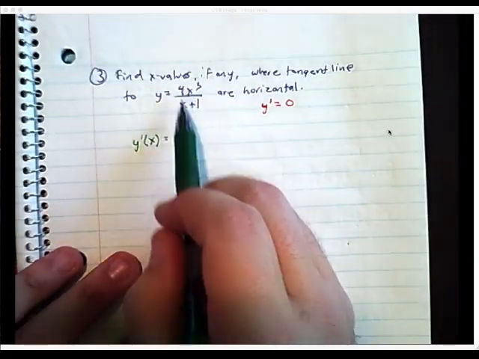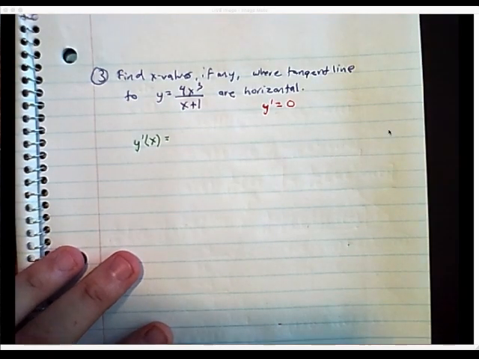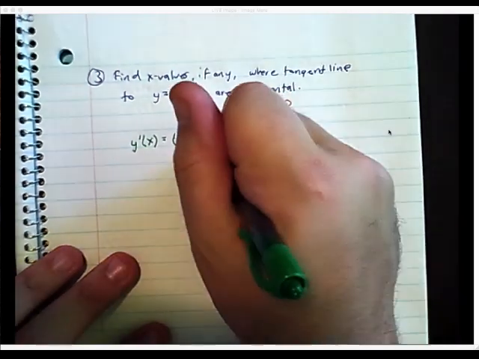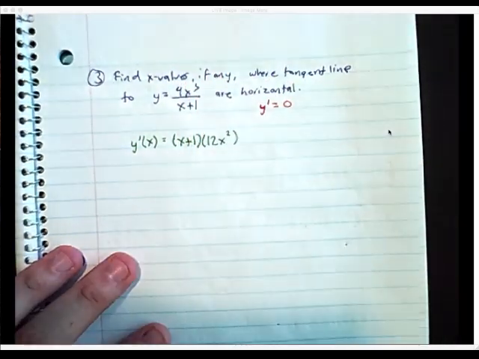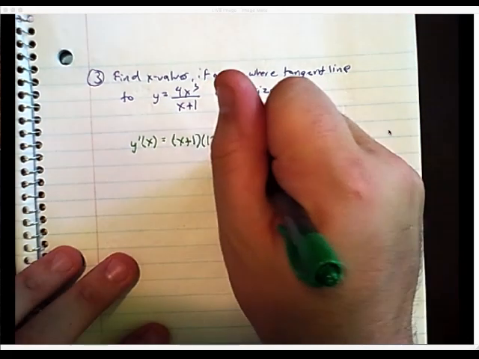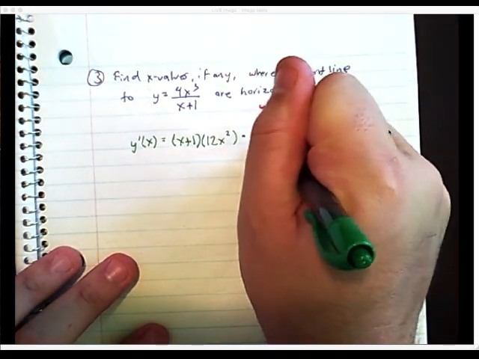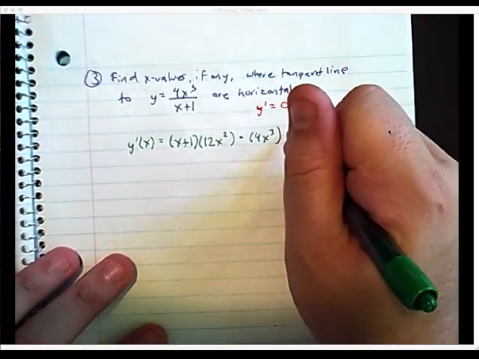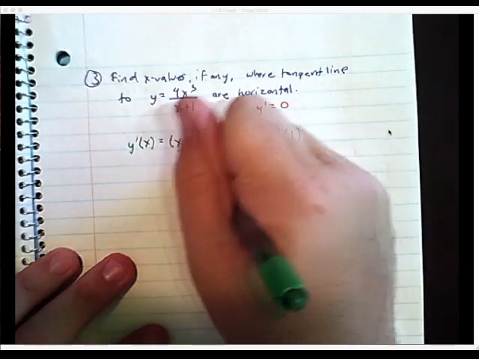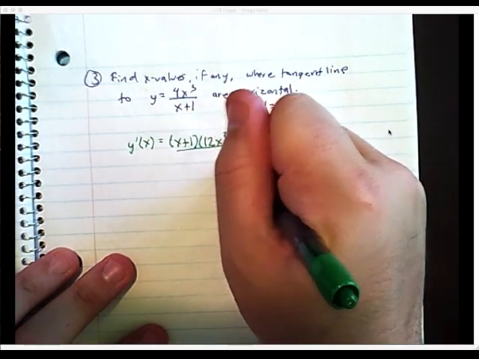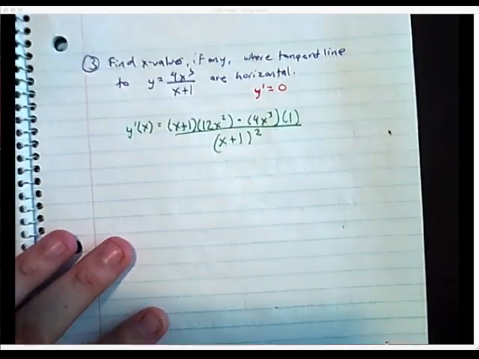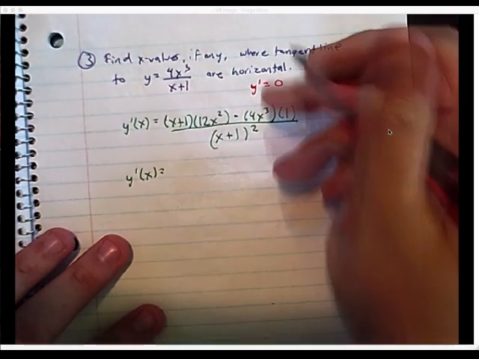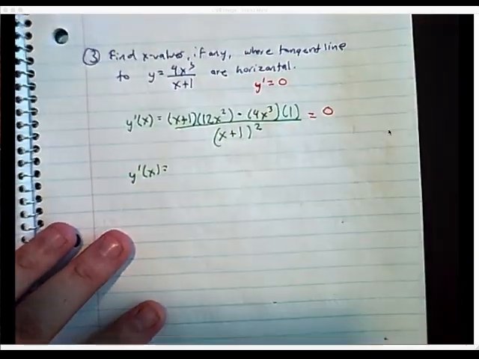Well, what is y? y is a quotient, so I have to use the quotient rule. Low, d high, the derivative of 4x cubed is 12x squared, minus high, derivative of the low. The derivative of the low is simply 1, all over low squared. And I want to figure out, at what values of x will that equal 0?